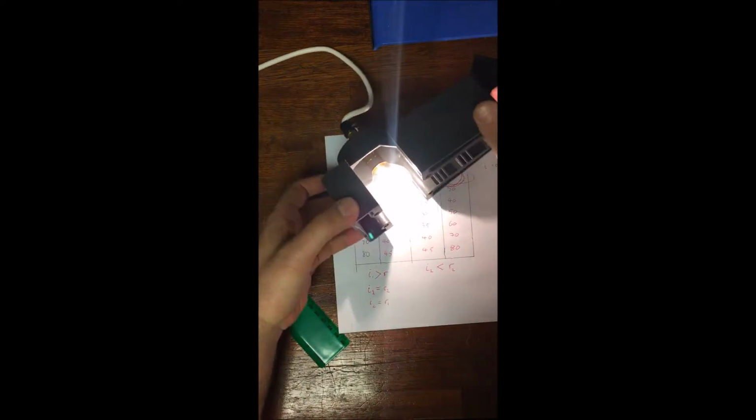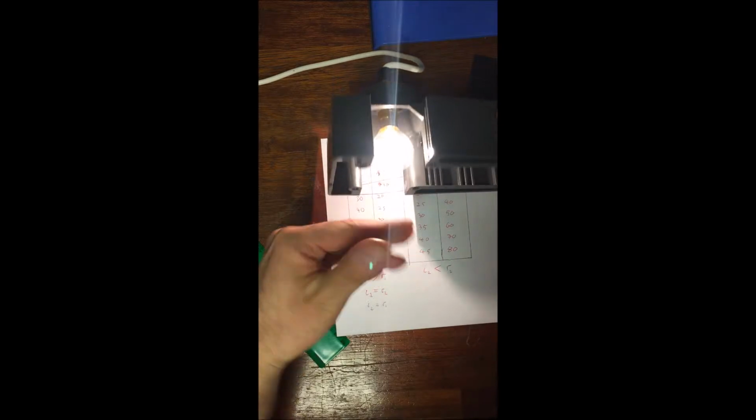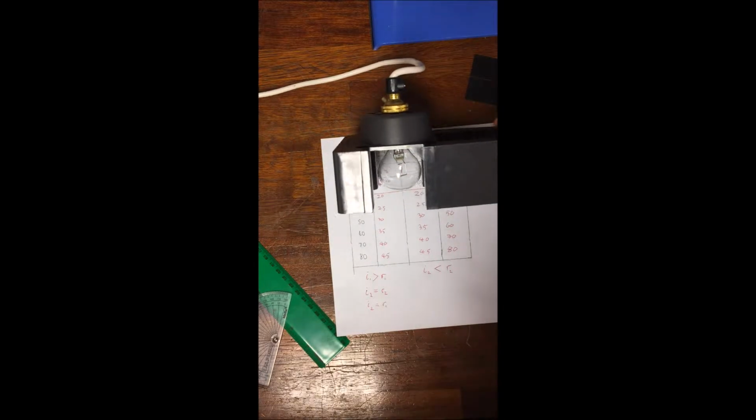These ray boxes get very hot. So between each experiment, I was turning off my ray box to make sure that the bulb isn't overheating and causing any risk in terms of me getting burnt. So the hazard is the heat from the bulb. The risk is getting burnt, and we reduce that risk by making sure that it's turned off between each experiment.